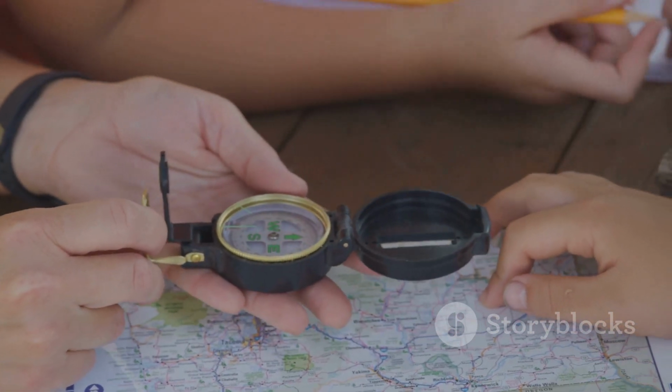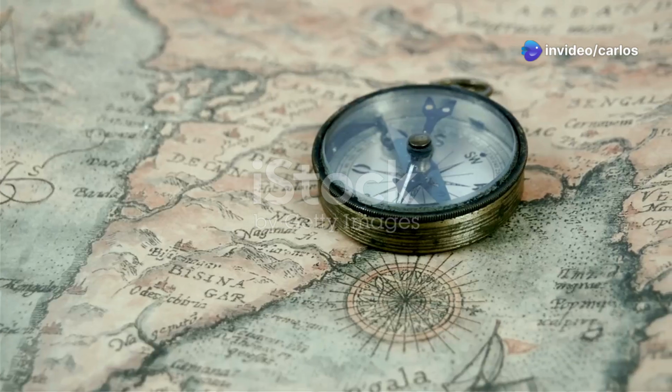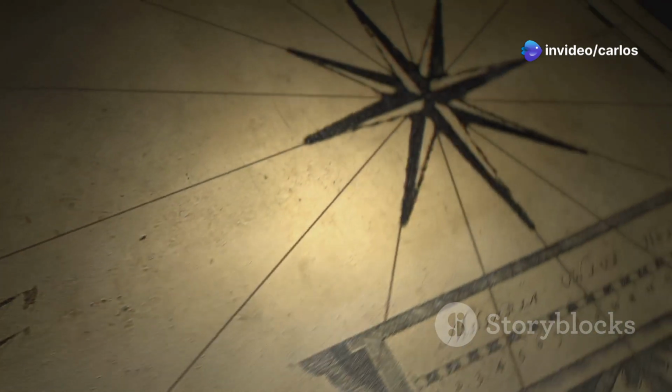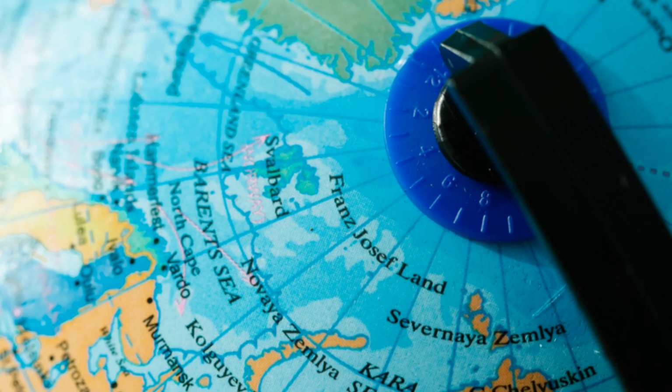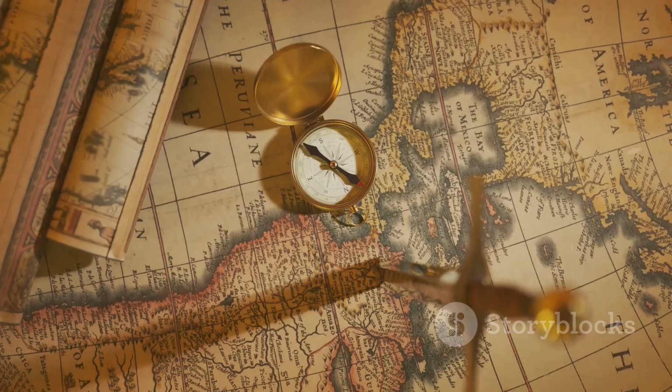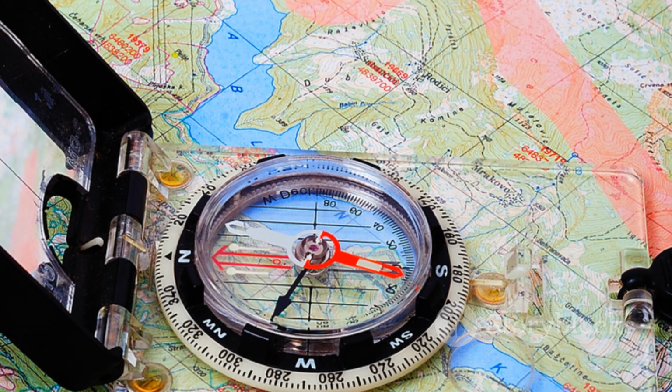Now, let's talk about directions. There are four main directions we use to find our way. We call them cardinal directions. They are north, south, east, and west. North points towards the North Pole. South points towards the South Pole. East is where the sun rises, and west is where the sun sets.